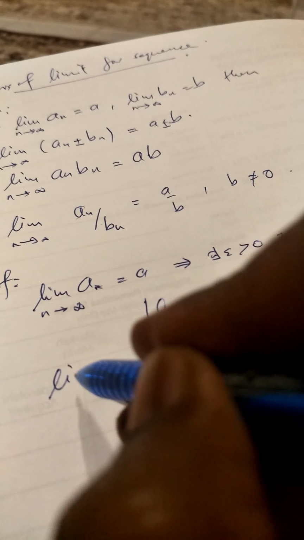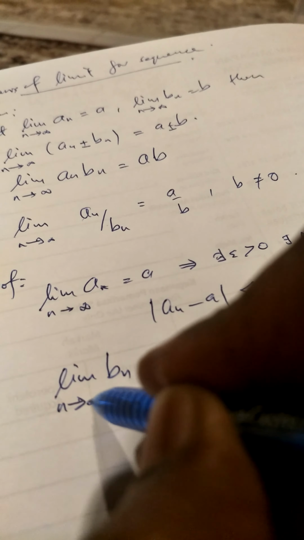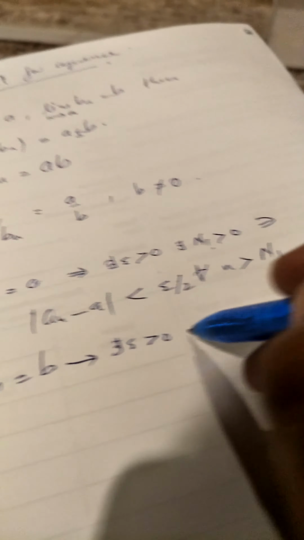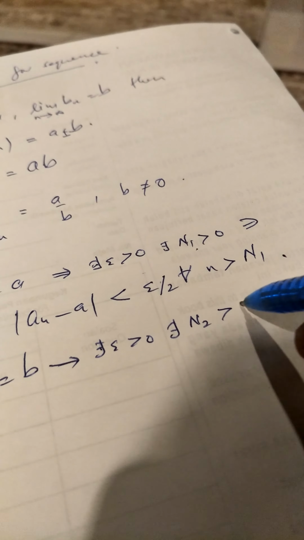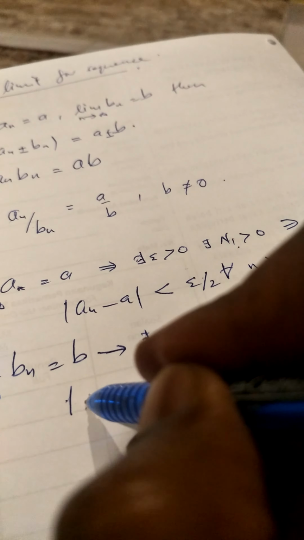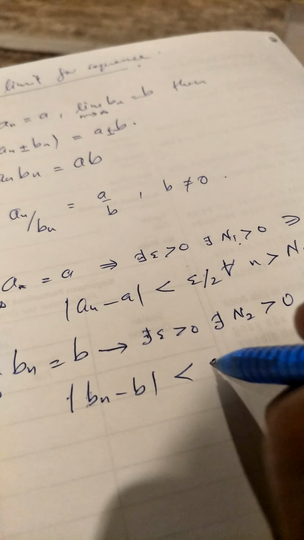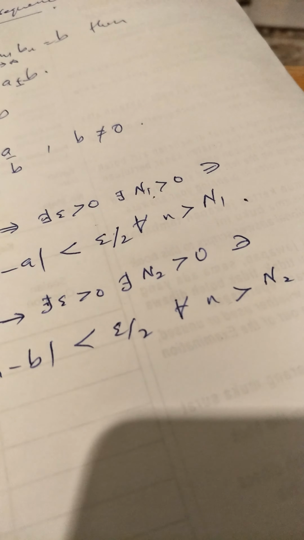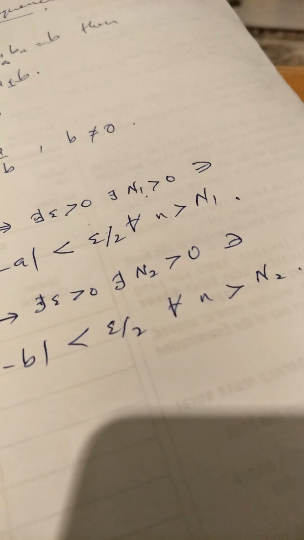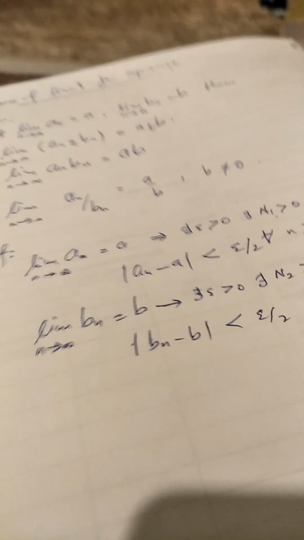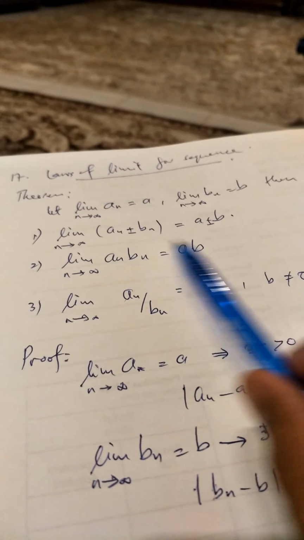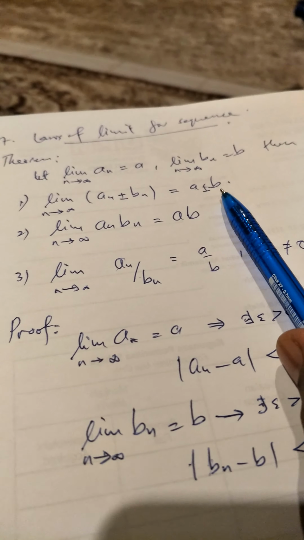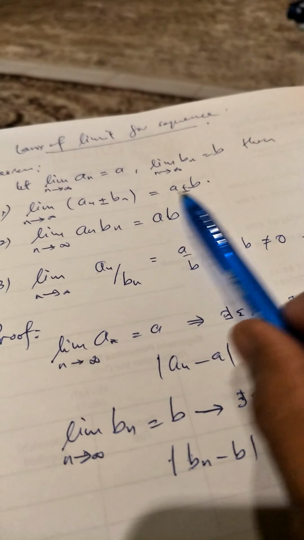Also, we have the limit of bn, n goes to infinity, is equal to b. So by definition, given any epsilon positive, we can find n2 positive such that |bn minus b| is less than epsilon over 2 for all n greater than n2. Alright, now we want to show that the limit of an plus bn equals a plus b.